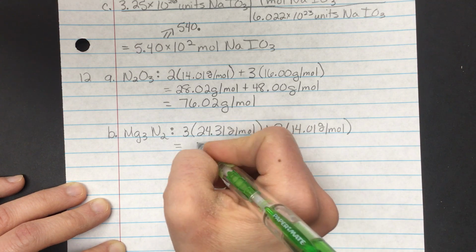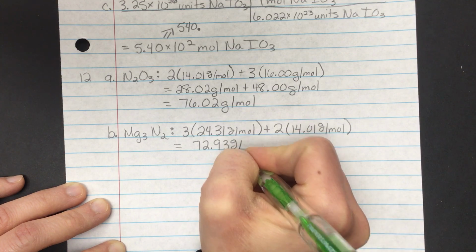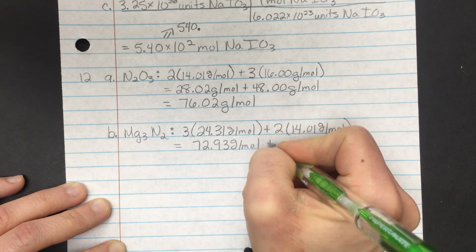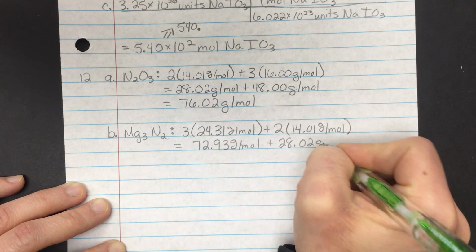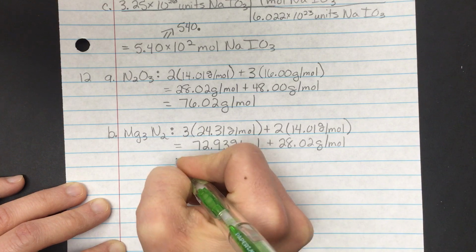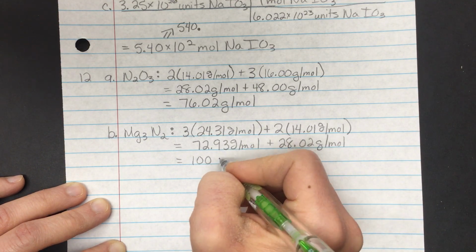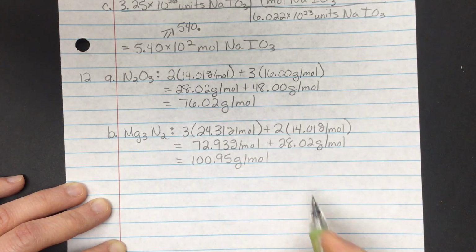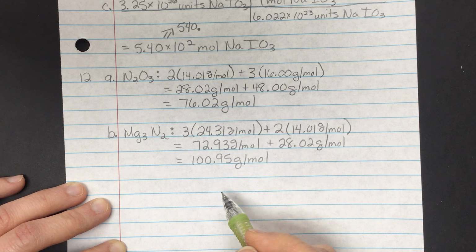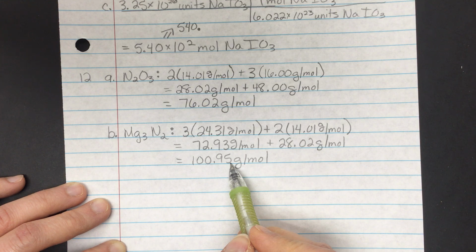When I do my multiplication first, following order of operations, I get 72.93 grams per mole plus 28.02 grams per mole. When I add those numbers together, I get 100.95 grams per mole. Now this follows my significant digits because when I add, remember, I keep the number of decimal places. So I go to the hundredths.